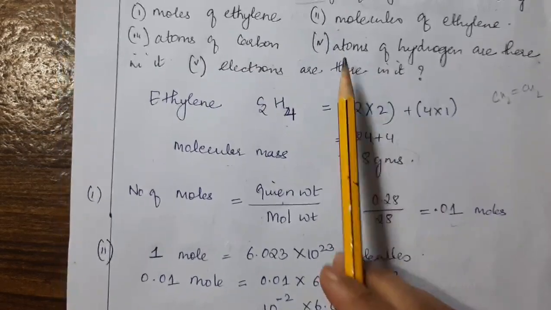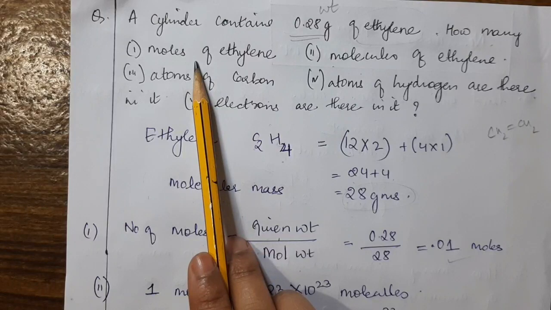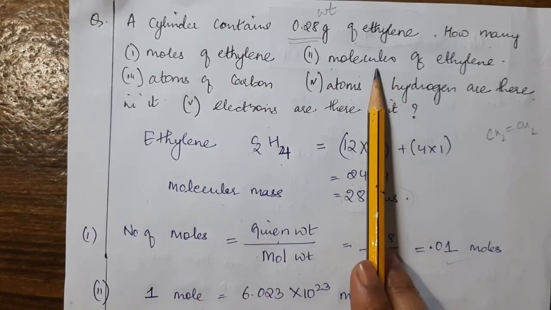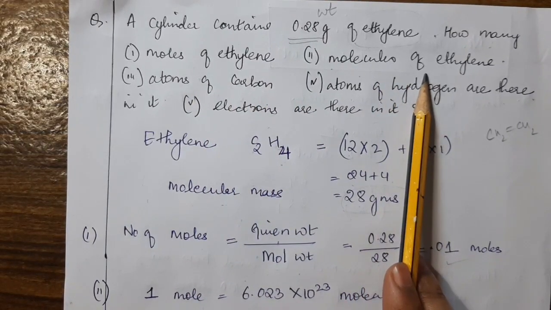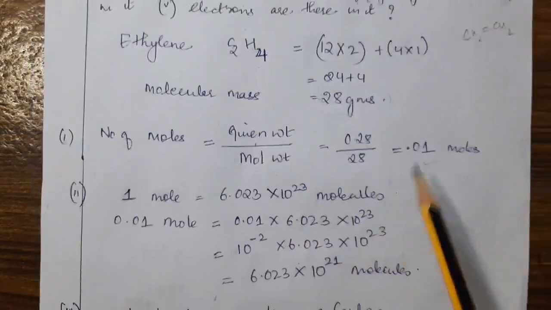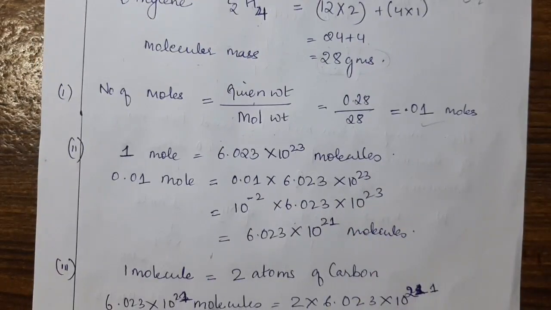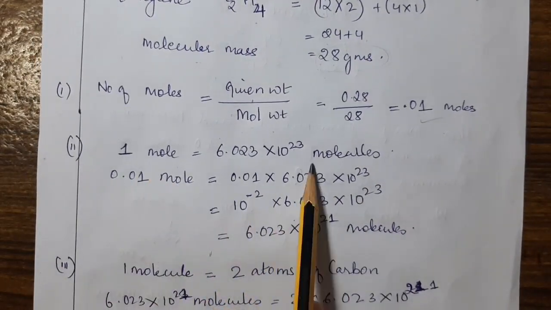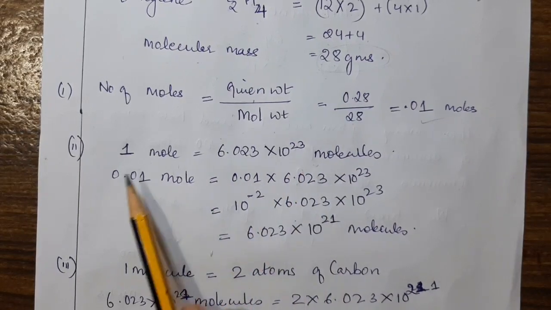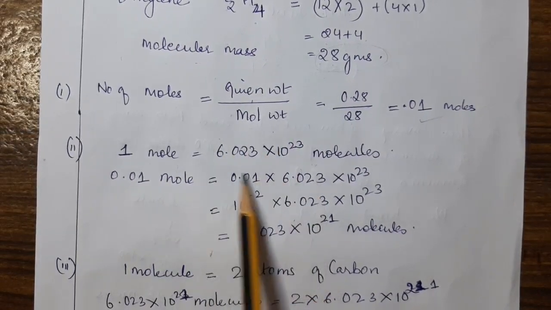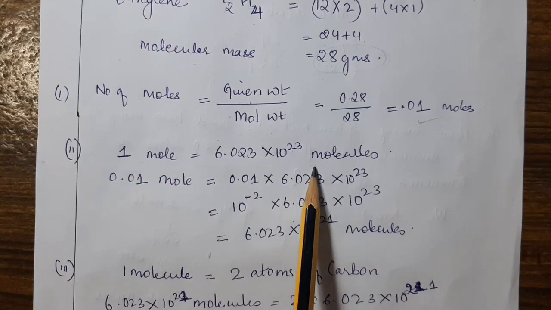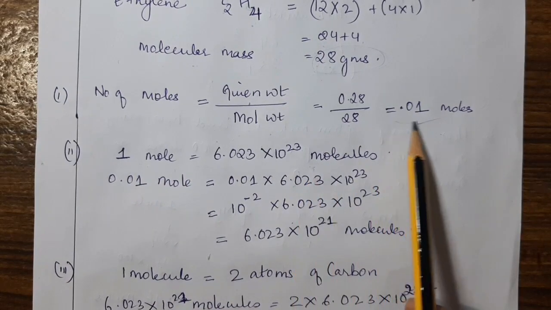Fine. Next question is, first one, moles we did. Now we have to find out the number of molecules. We got the number of moles. You know very well the moles and molecule relation is this. 1 mole always contains Avogadro number of molecules. So for how much do we have to find out?